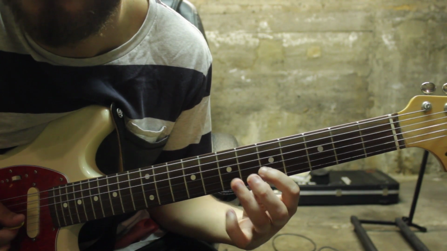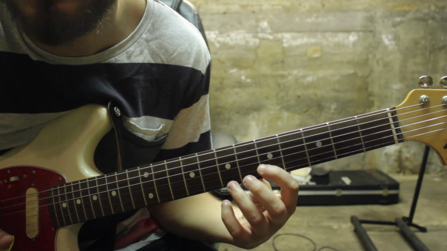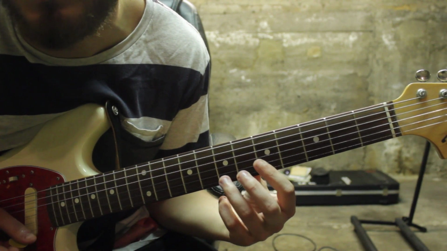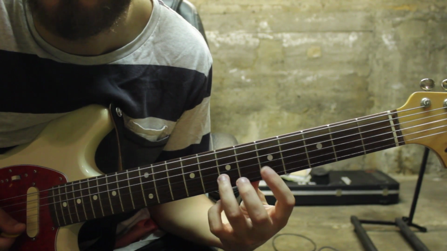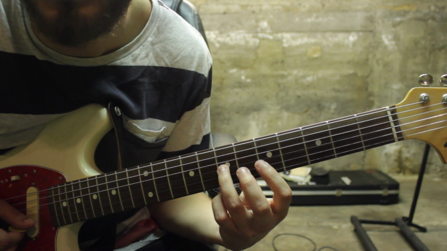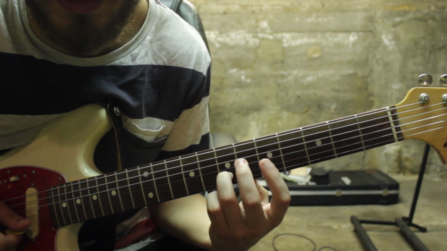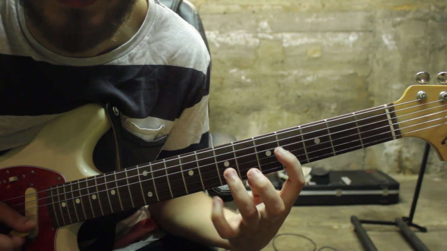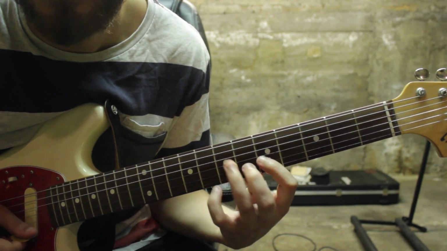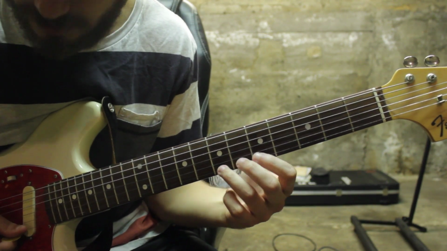So literally 3 times in a row you're just going 7, 5, 7, 5 on the first, then the second string. And then we go down to 7 on the third. And then hammer from 4 to 7 on the third string. And then 5 and 7 on the second. So once again the verse is going to go.